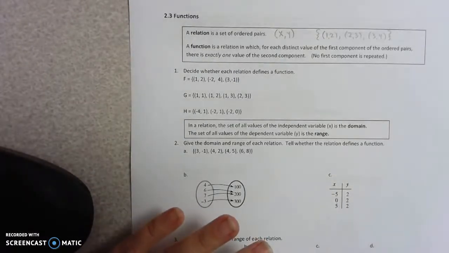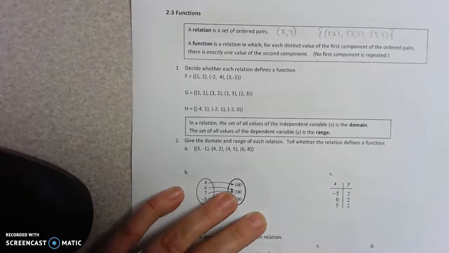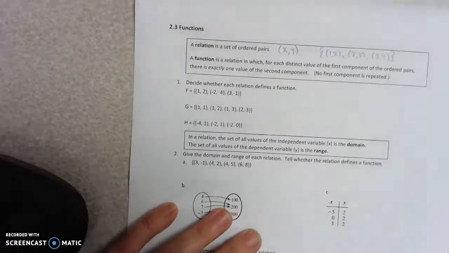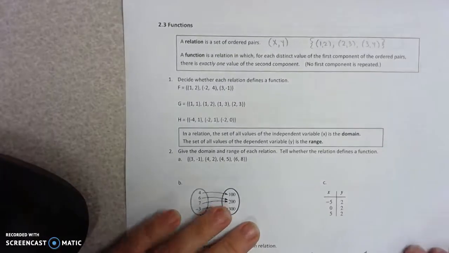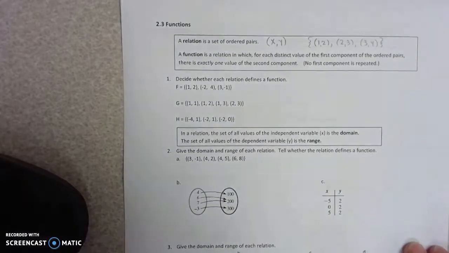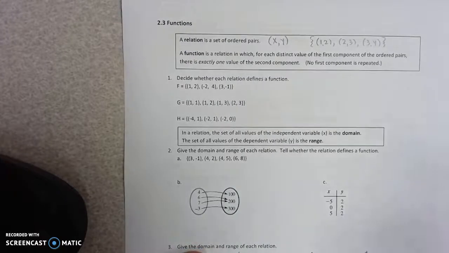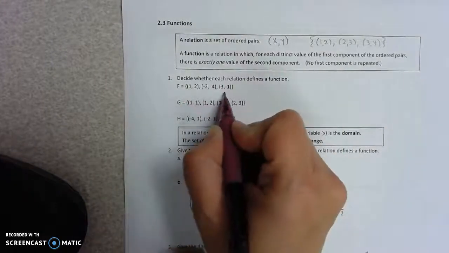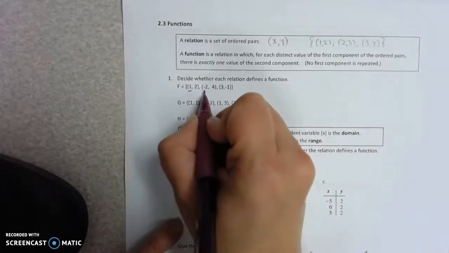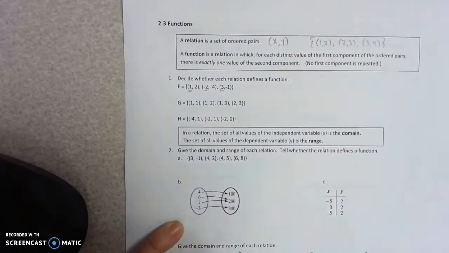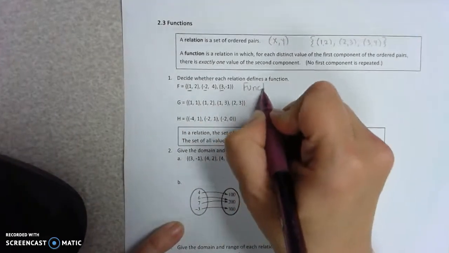So if you have a relation where the x values repeat, then it is not a function, it's just a relation. Alright, so we're going to look at these three relations here on number 1 and decide if they're a function or not, and to do that we simply look at the x values and see if any of them repeat. Alright, so looking at relation f, I have a 1, a negative 2, and a 3. Since all of those are different, then I can say this is a function.